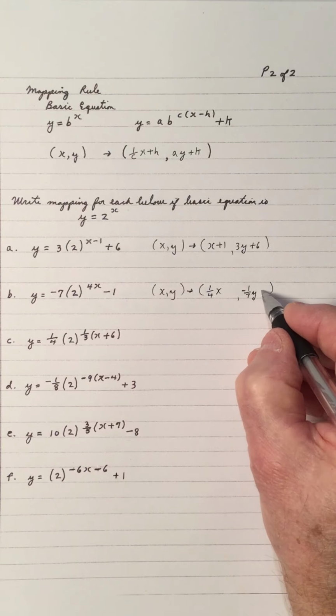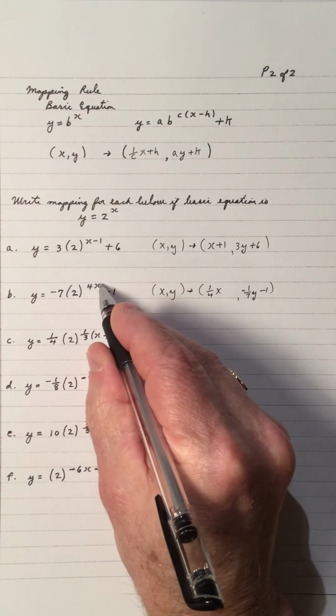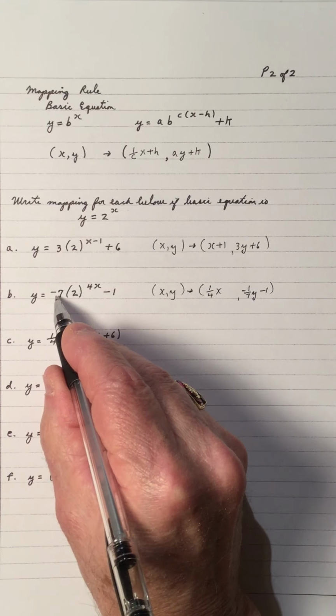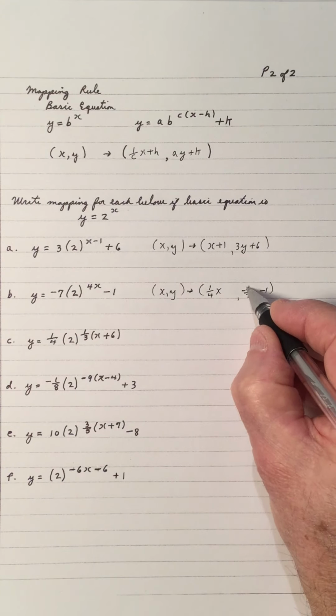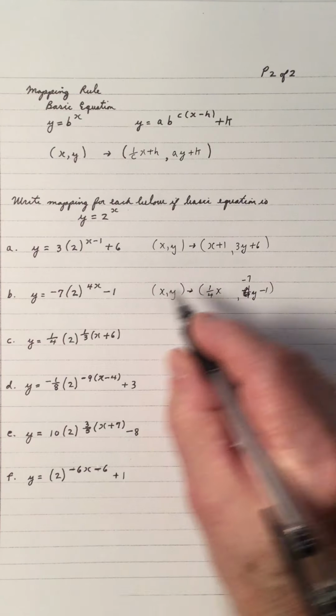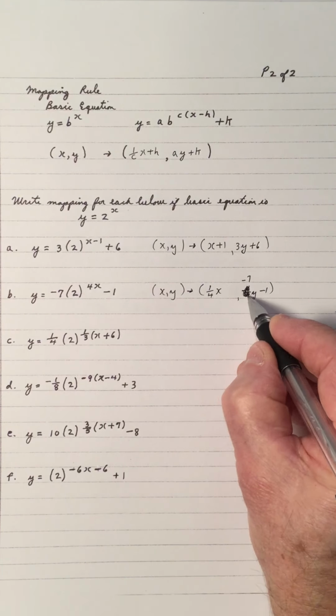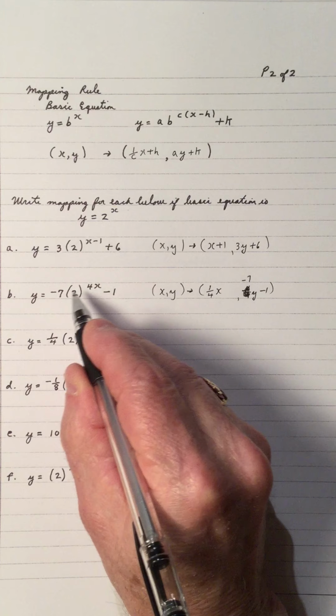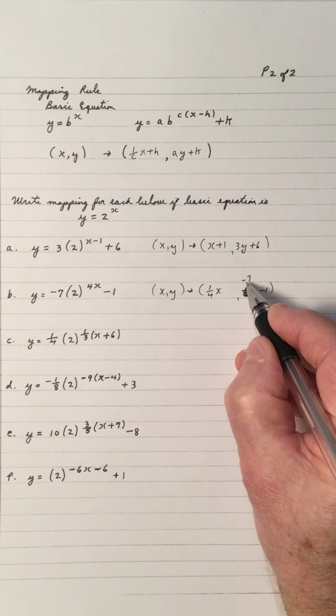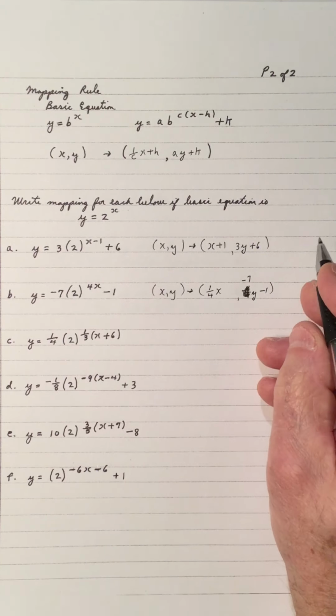So we only do the opposite when there's an x. It's only reciprocal on the x. It's not a reciprocal on the y. So it's a -7y minus 1.